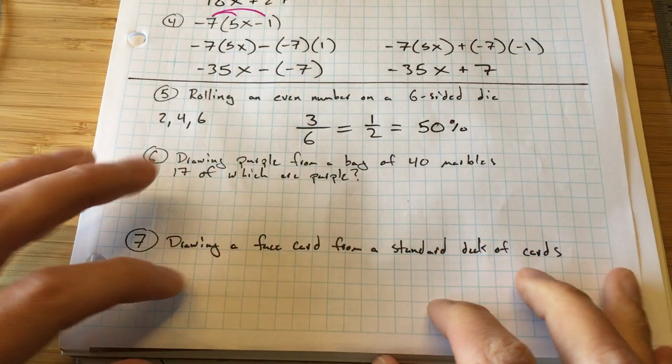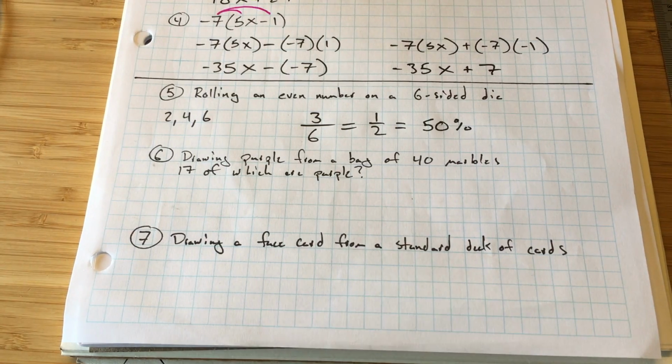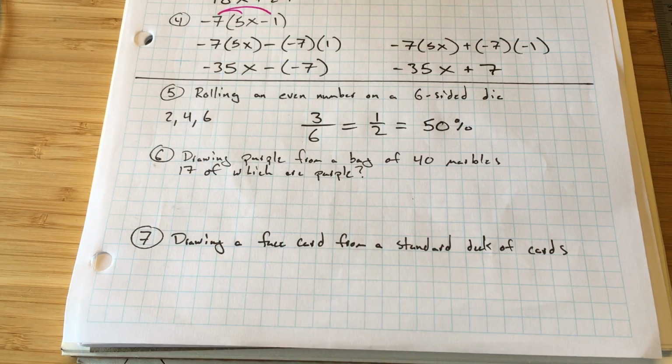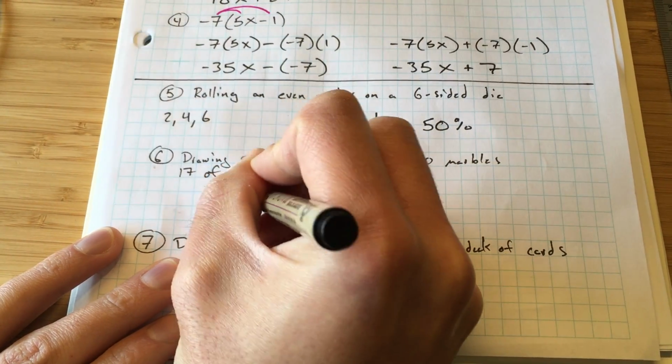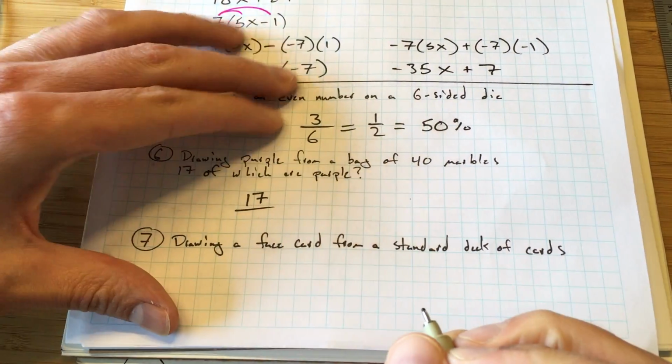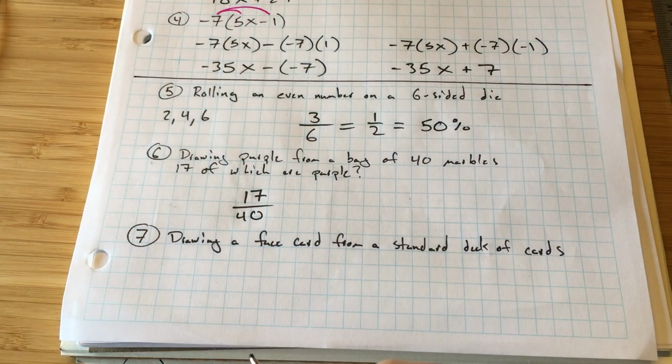Okay. Number 6, drawing a purple from a bag of 40 marbles, 17 of which are purple. The question also tells you that I think 6 are blue, but that's not relevant because we only need to know about the purple if we want the probability of purple. And we have 17 purples, and we divide that by the total number of marbles in the bag, which is 40. 17 divided by 40. That's all we need there, just the fraction.